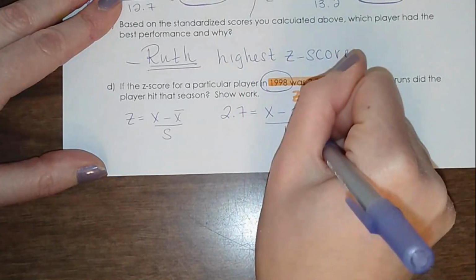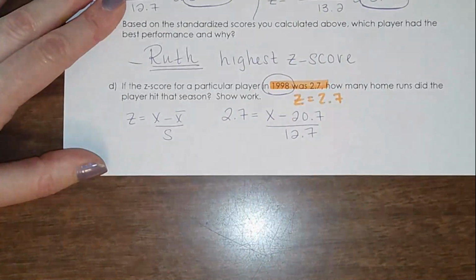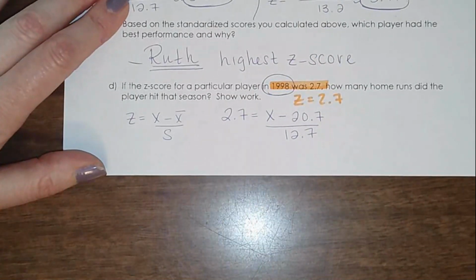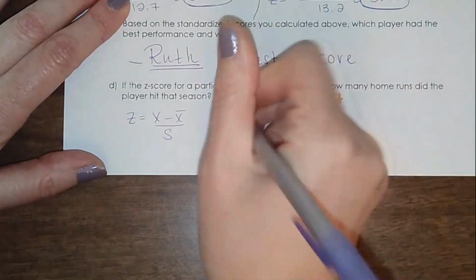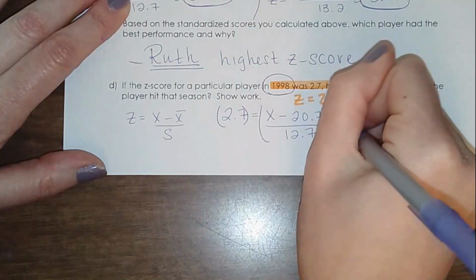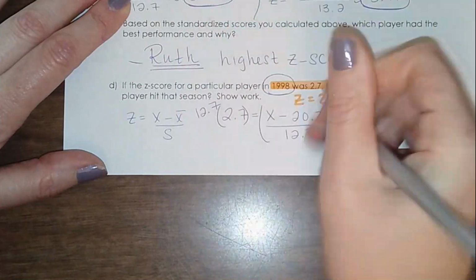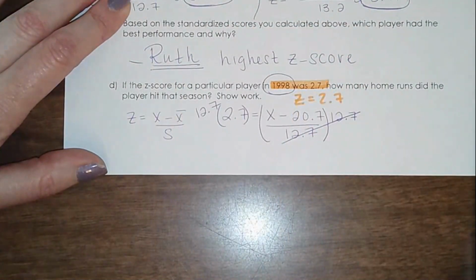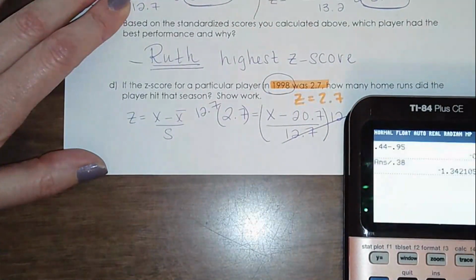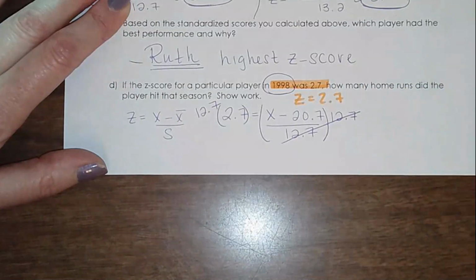Okay, guys, good old algebra. So you have to ask yourself, how do I solve for X? Multiply both sides by 12.7. So the 12.7s cancel over here. So what is 12.7 times 2.7? 34.29.